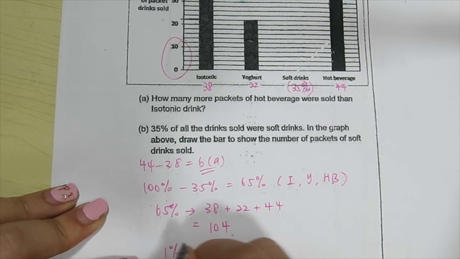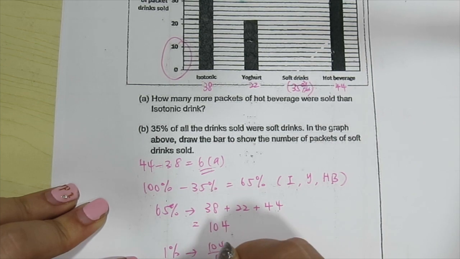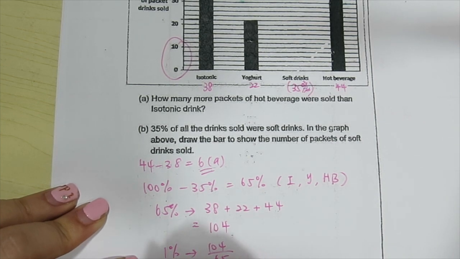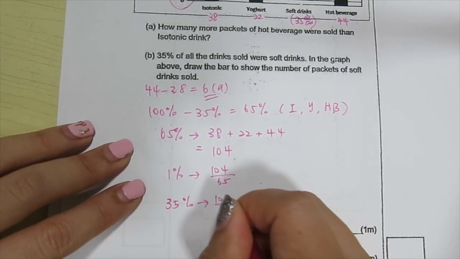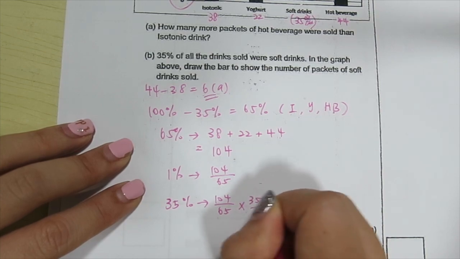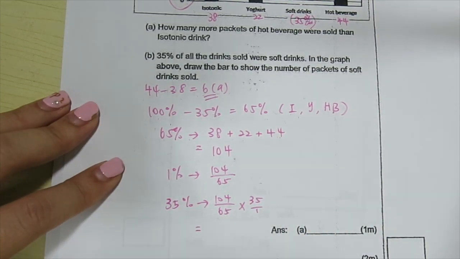To find 1%, it is 104 out of 65. And to find 35%, because we need to draw the soft drinks, 104 out of 65 times 35. It's 56.